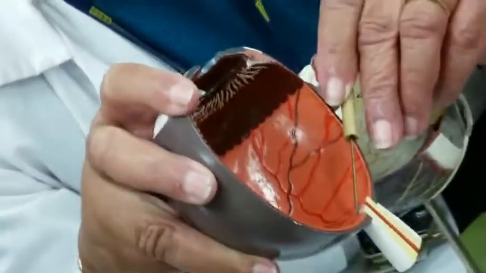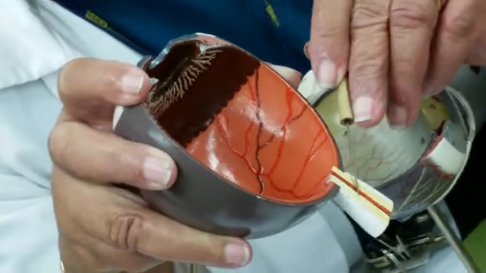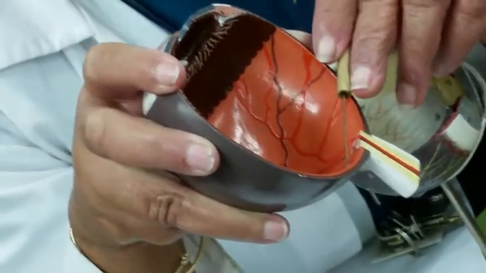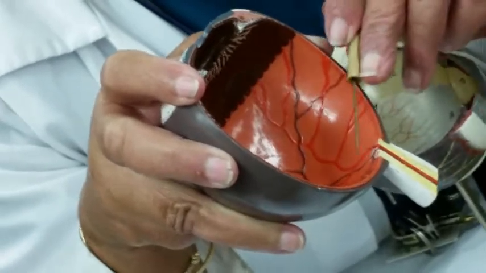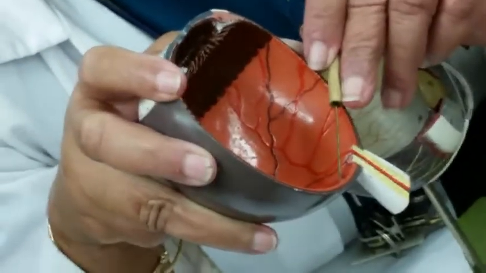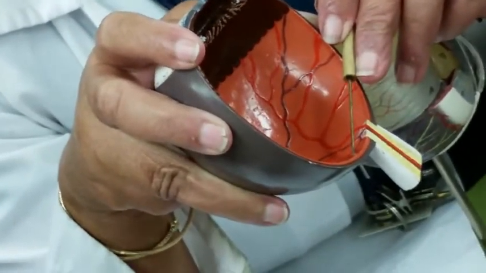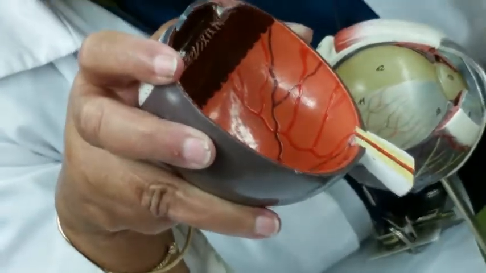The fovea centralis, where all the light gathers for the images. So again, to repeat, here is the optic disc that lies in front of the optic nerve. On the side, that area is the macula lutea. And in the dead center of the macula lutea is the fovea centralis. So when you're seeing an image, everything gathers in the fovea centralis.